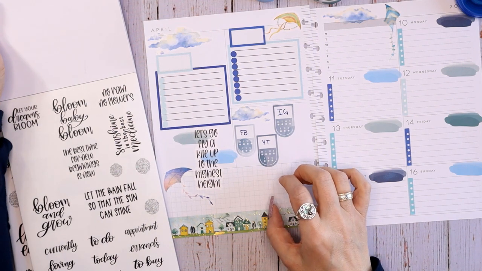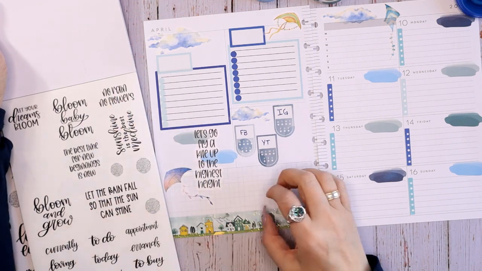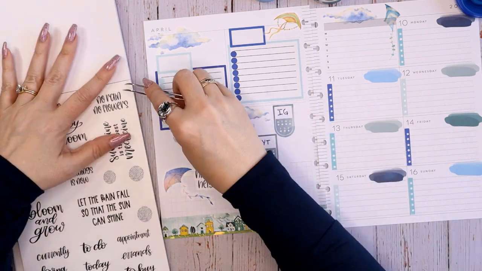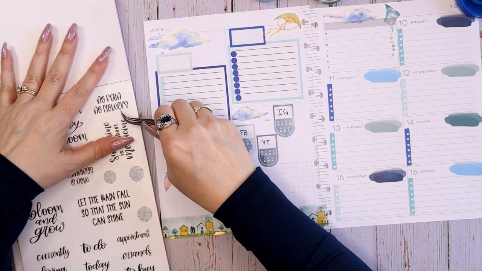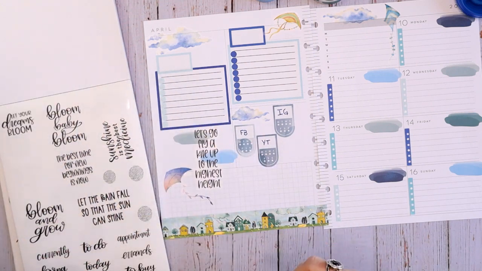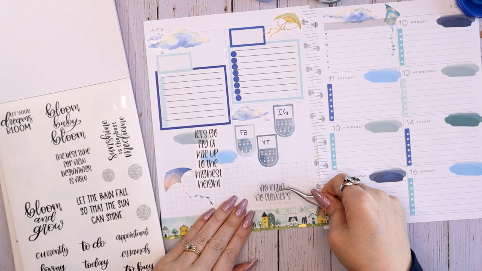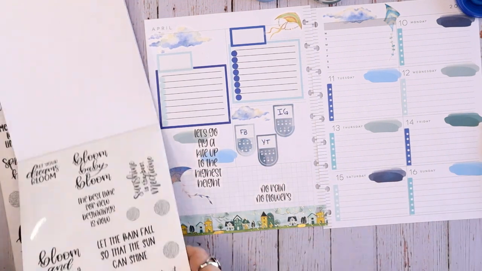Maybe no rain, no flowers. That's smaller. Let's do that one. And that one will be down here where I've got the rain on the washi, and then we can put a couple raindrops around it too. And it's under these raindrops. Oh, I'm liking it better and better.